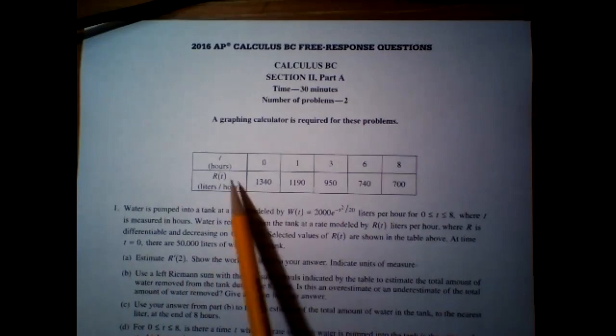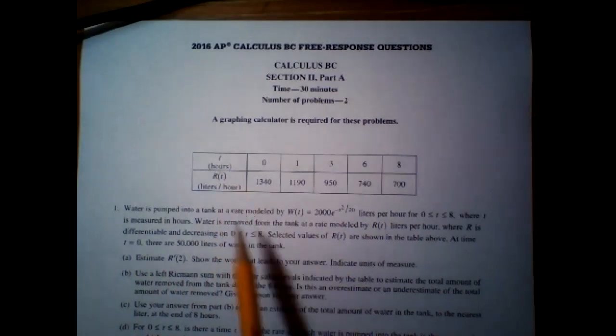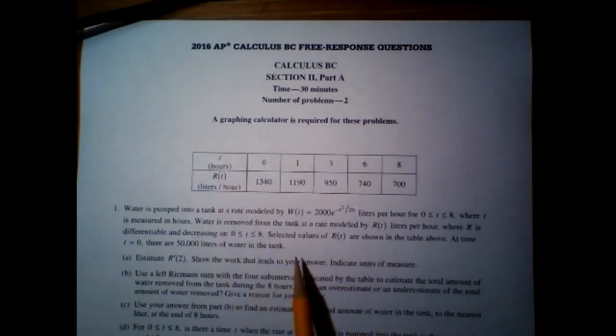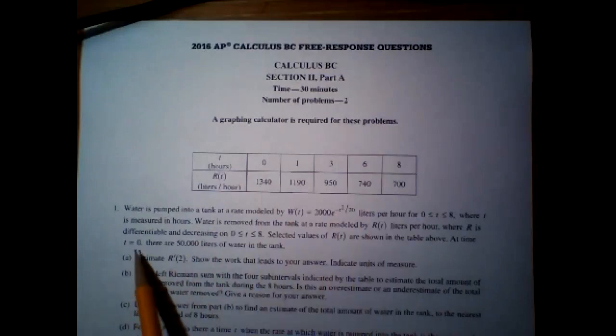W of t is the rate in, and then in the table here, R of t is the rate out. They give you selected values for that. At time 0, there are 50,000 liters of water in the tank. That's our initial condition. All right, so letter A says, estimate R prime of 2. Show the work that leads to your answer, indicate units of measure.